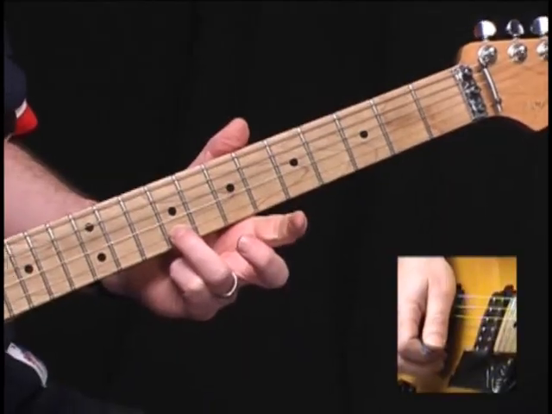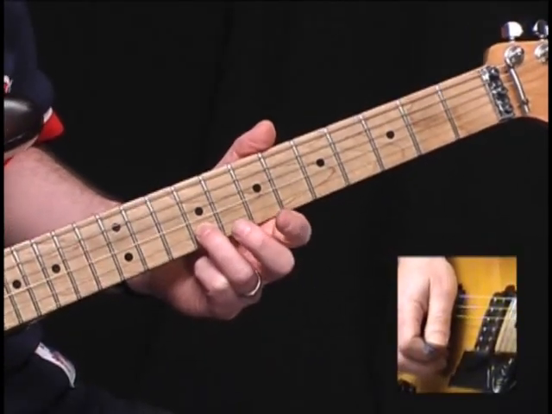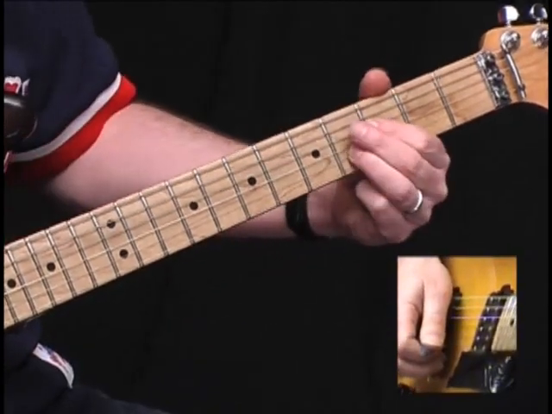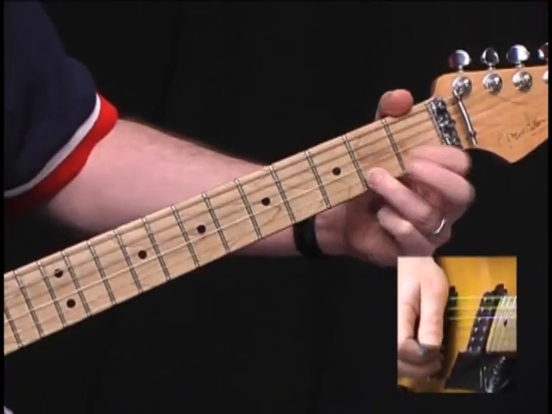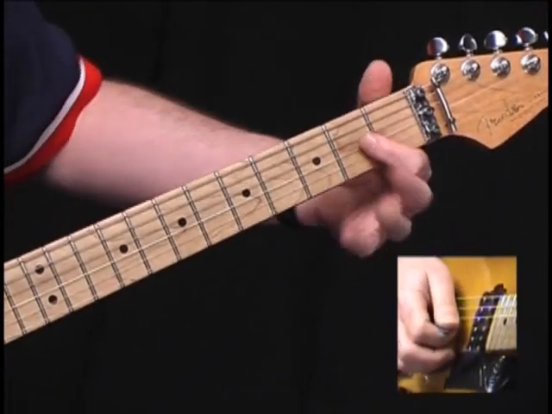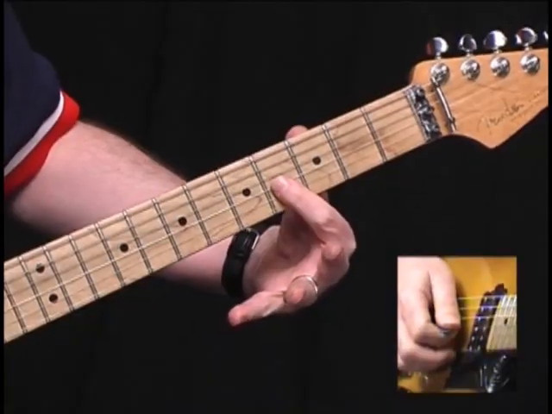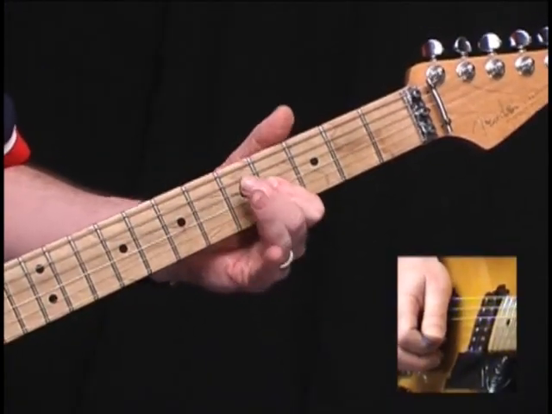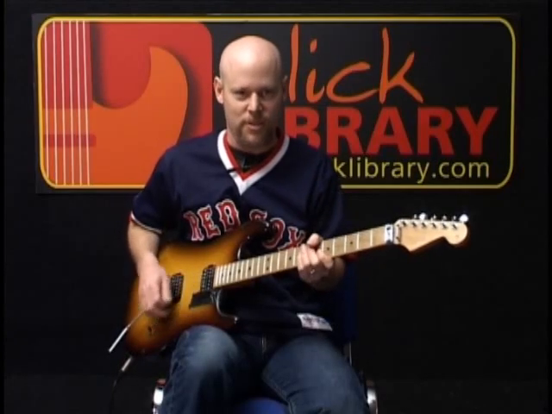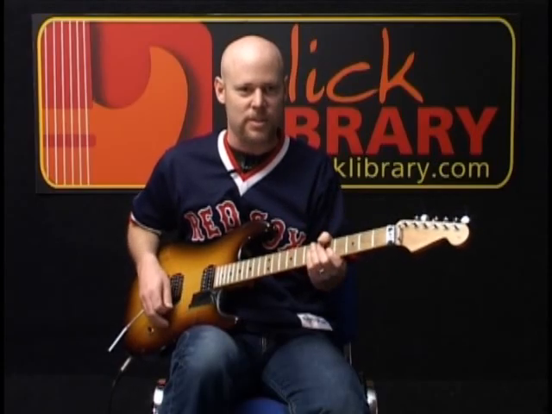Once I get up to the 9th fret, I'm just going to come back down the B major scale. All the way down to C sharp on the B string. And I'm going to end on the root note B, 4th fret G string. Put that in context. What I just played for this second part of the intro is this.